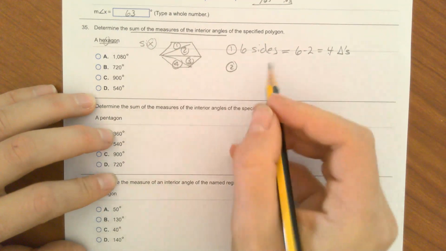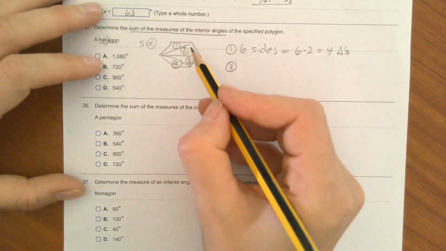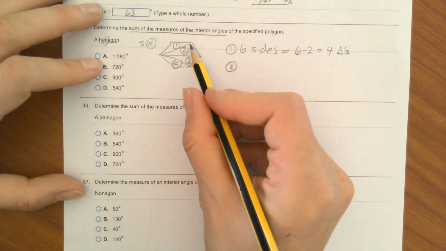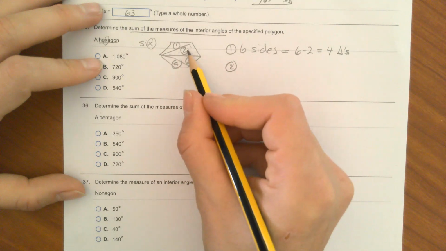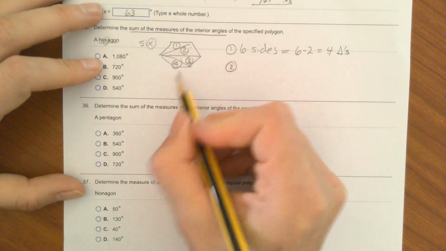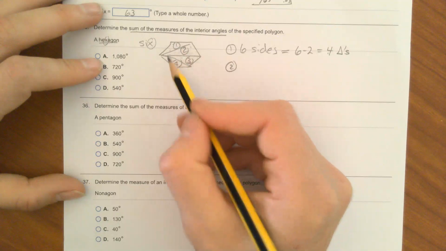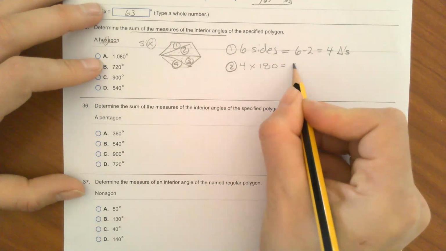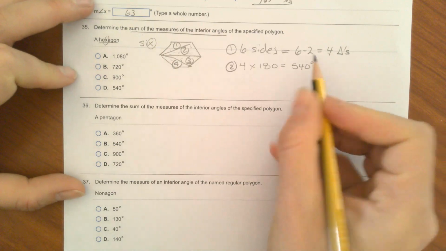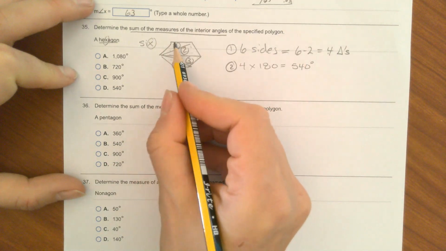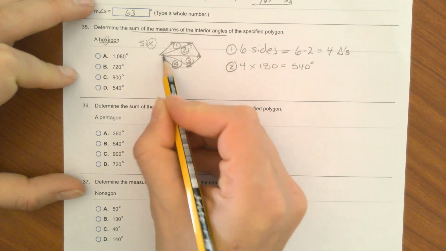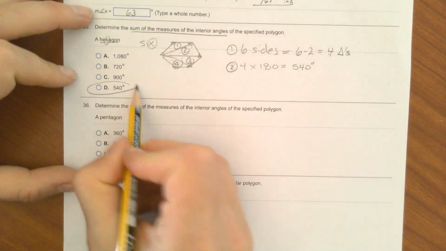Step 2, you say, okay, I have 4 triangles. In each triangle, the angles add up to 180 degrees. So if I add up all these angles, it's 180 degrees, 180 degrees, 180 degrees, 180 degrees. So it's 4 times 180 degrees, which is 540 degrees. So if you add up all the angles in a hexagon, it's equal to 540 degrees.